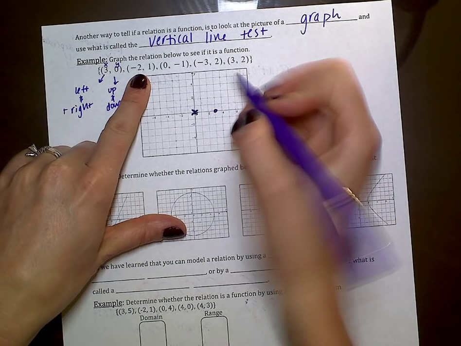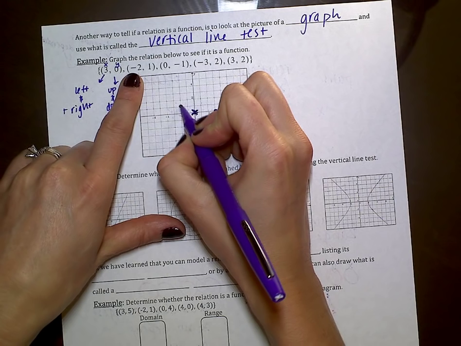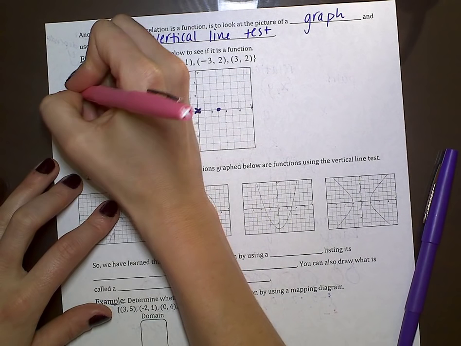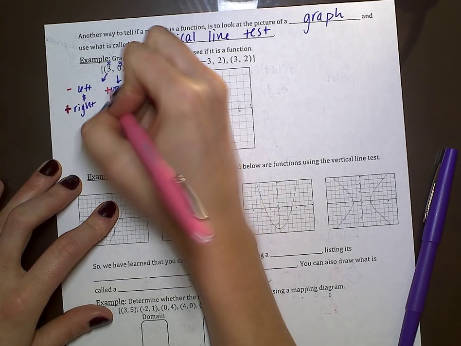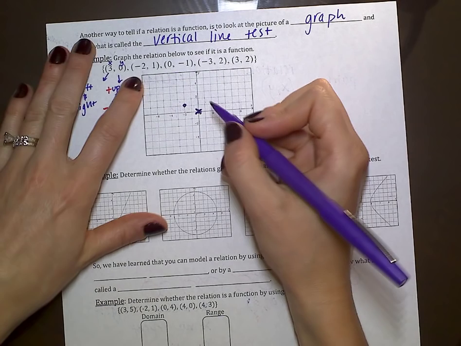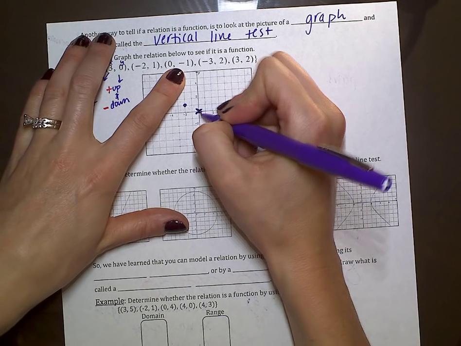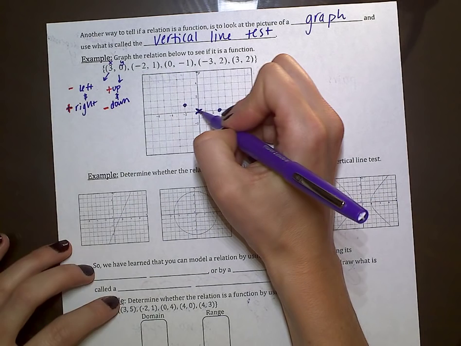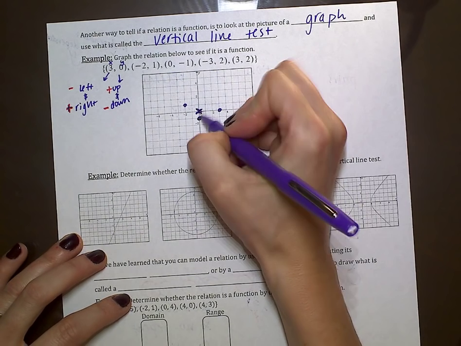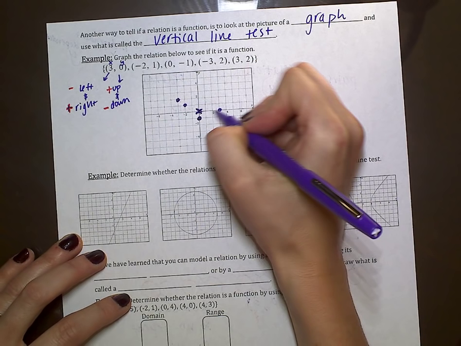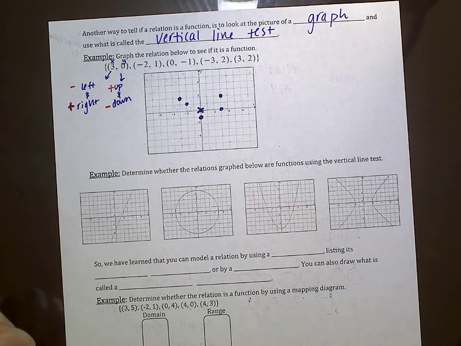(-2, 1). So you start in the middle, it's -2, so I'm going to go left 2 and then up 1. Okay, so left is negative, right is positive, up is positive, down is negative. Next, (0, -1), so I would not go left or right because it's 0. I just want to go down 1. If it's negative, go down. (-3, 2) would be right there, and then (3, 2) would be right there. If you need help plotting points, ask me, okay?